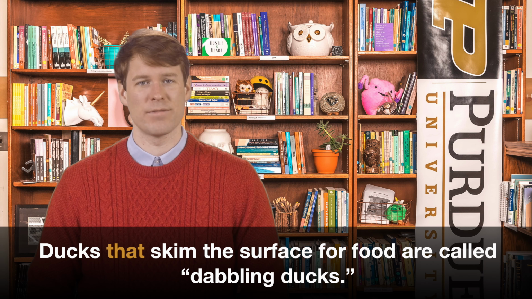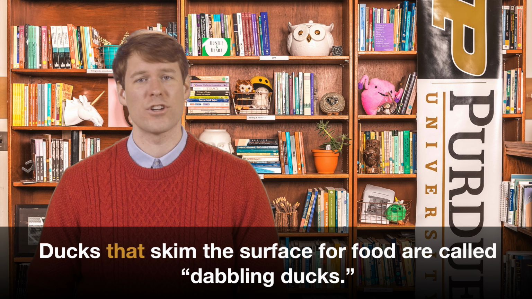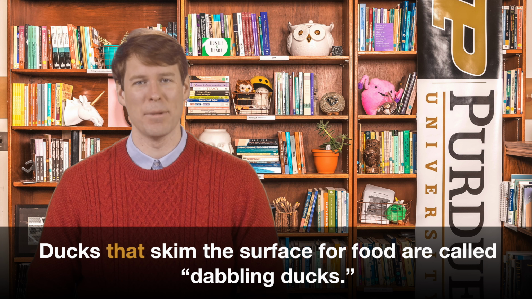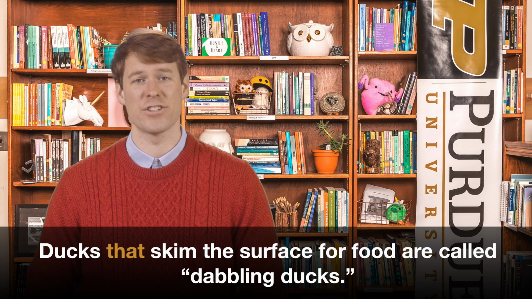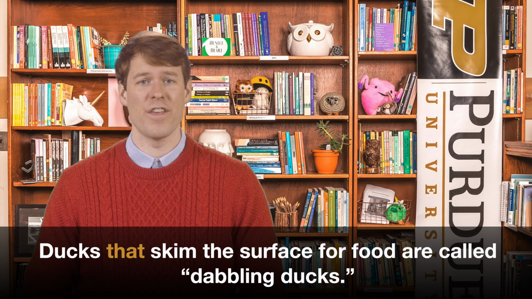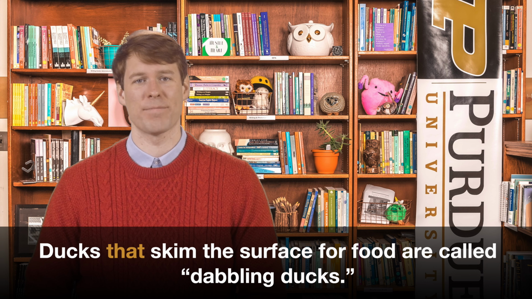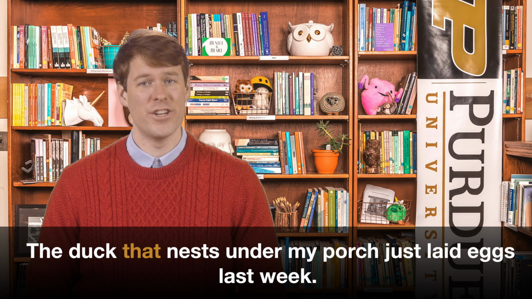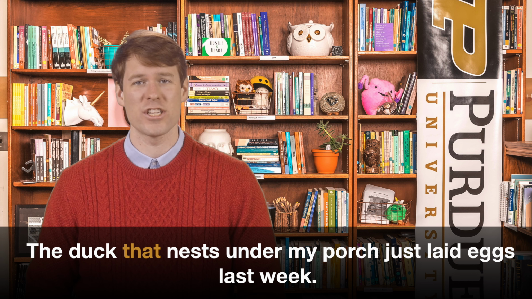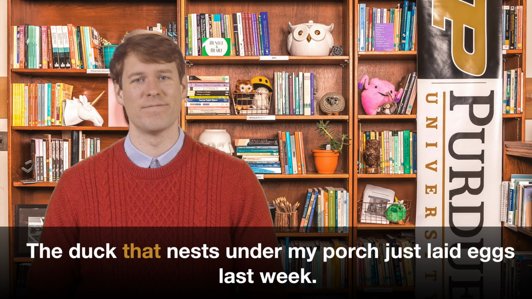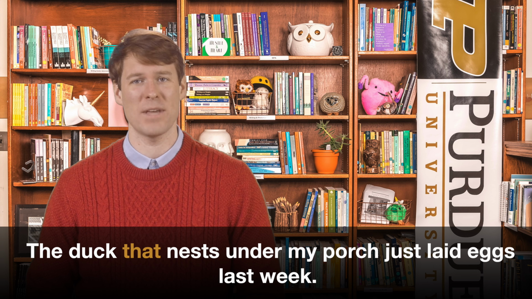Take this sentence. Ducks that skim the surface for food are called dabbling ducks. Because there are different types of ducks, the that clause is necessary. Here's another one. The duck that nests under my porch just laid eggs last week. In this case, we're also identifying a specific duck based on its behavior.